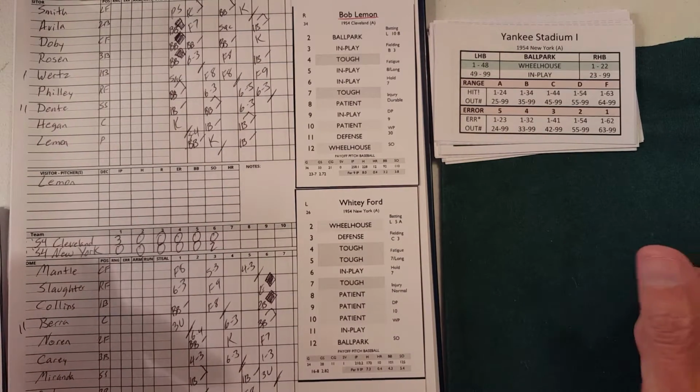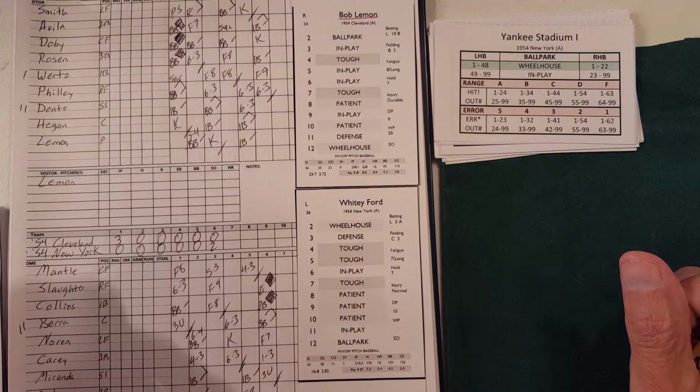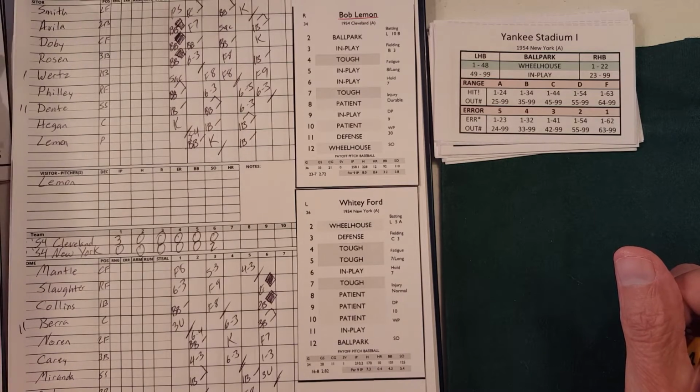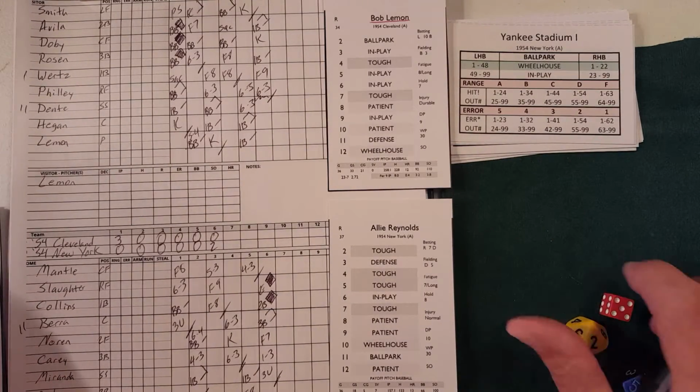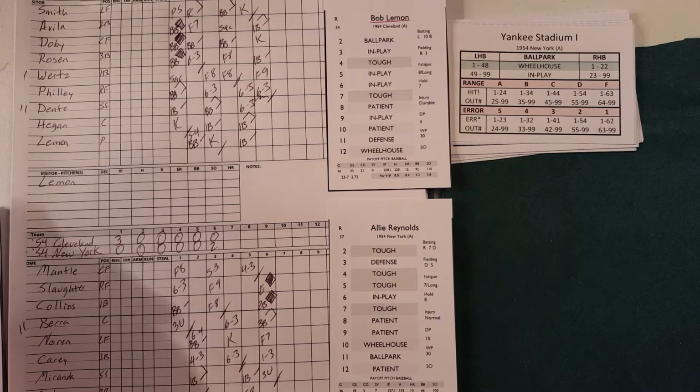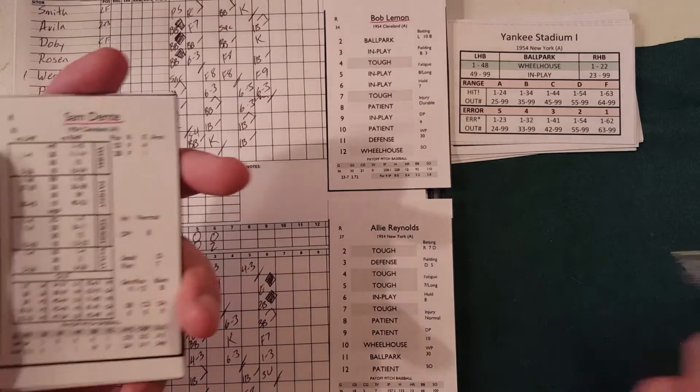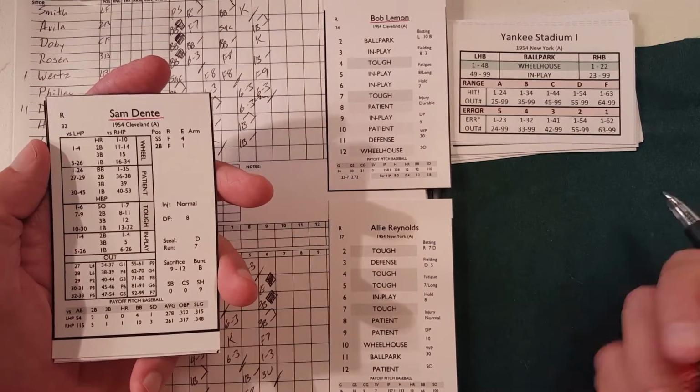And we move to the 7th inning. And there will be a pitching change. New pitcher for the Yankees is Allie Reynolds. We were going to try to get through that inning with Whitey Ford, but nope. Need to bring a new pitcher in because Whitey Ford had given up 3 runs. He would have to go to the pitcher fatigue card. Allie Reynolds on to pitch.